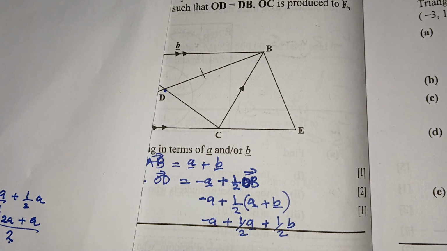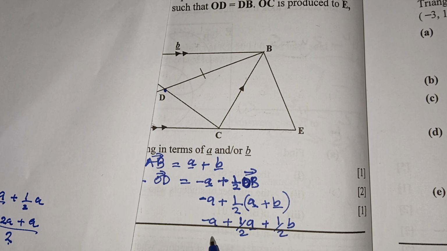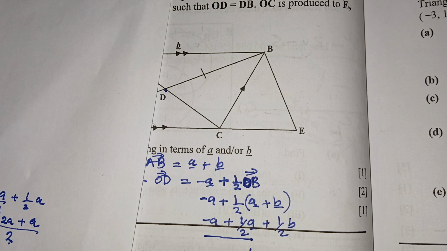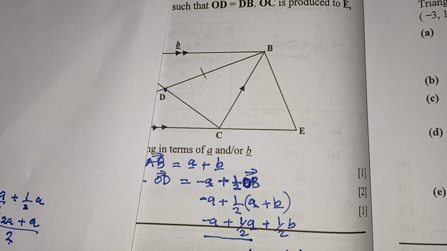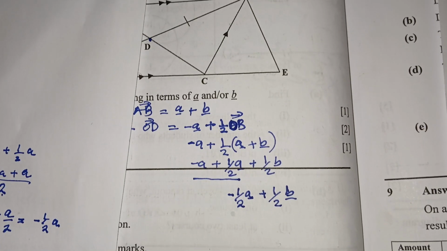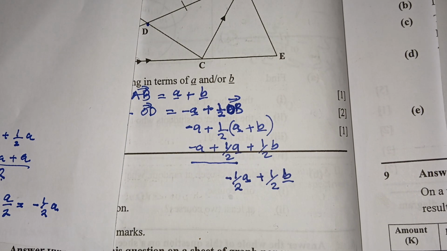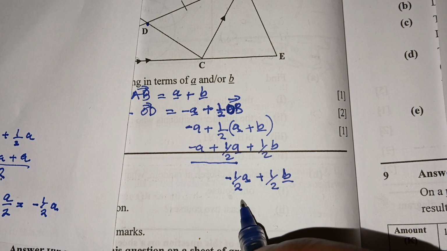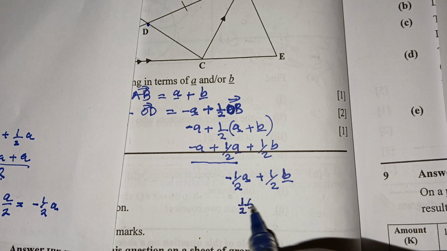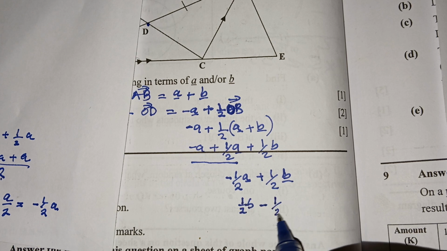So I will revert to the original question. After we have worked out this part, I'm sure you do agree with me that this is going to end as 1 over 2a plus 1 over 2b. So at this point, we can simplify this one here. First of all, it would mathematically look better if we start with 1 over 2b and then the minus 1 over 2a comes this side.